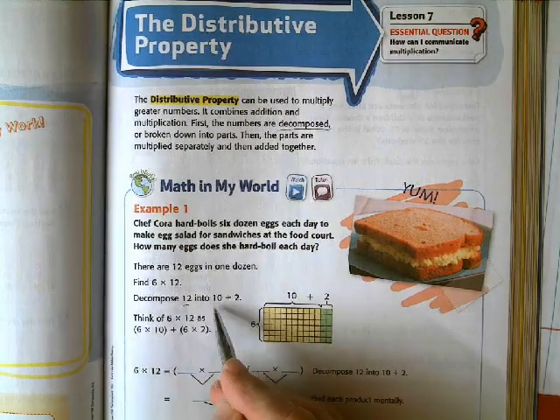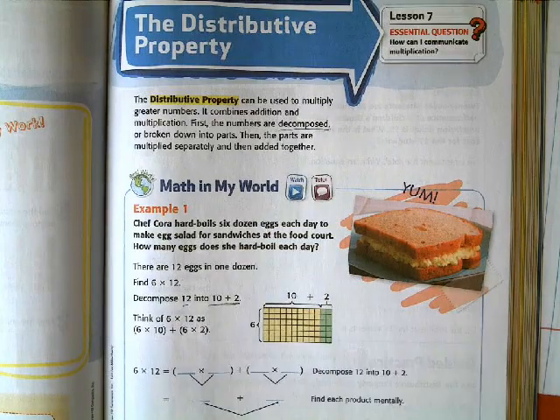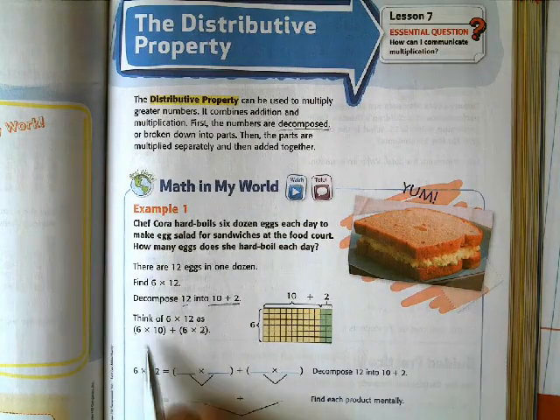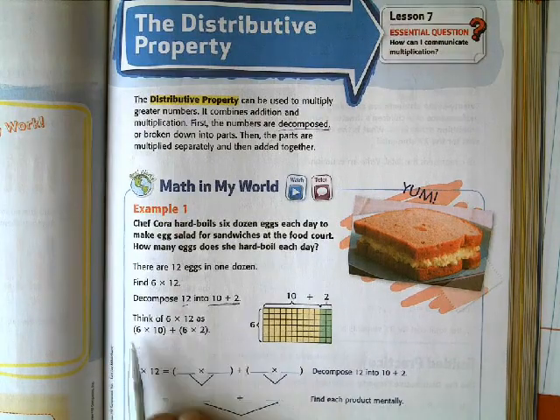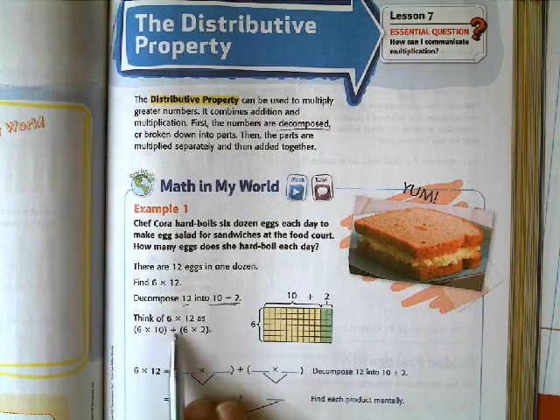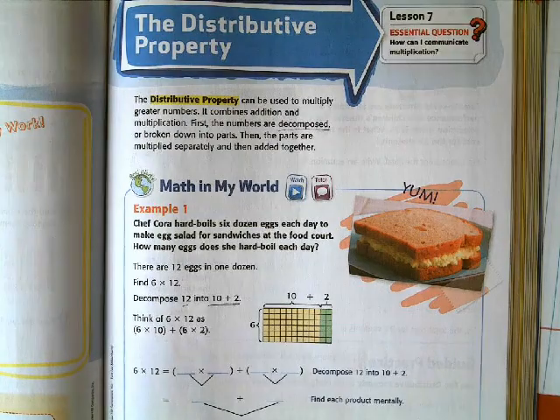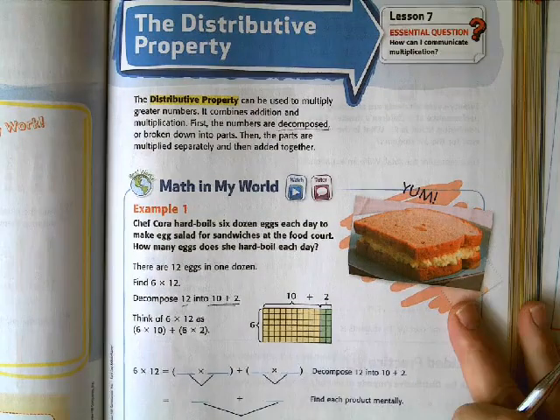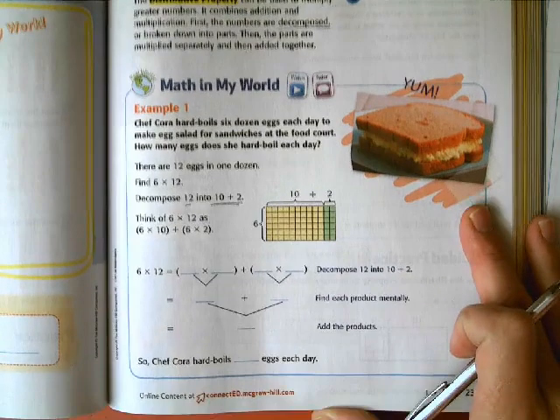So the first thing that we are going to do is decompose 12 into 10 plus 2. That's the expanded form stuff that we did at the beginning of the year. So we're going to think of 6 times 12 as 6 times 10 plus 6 times 2. This is something that we've done before, so you should pick this up rather quickly.